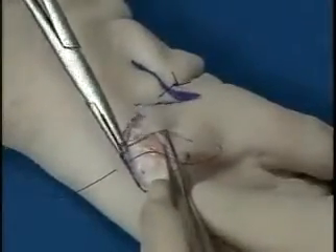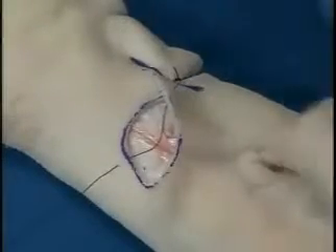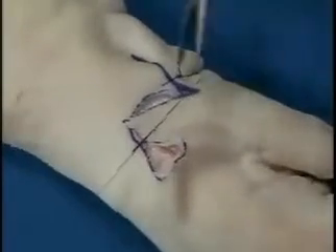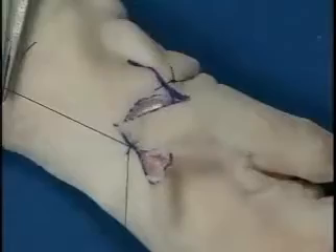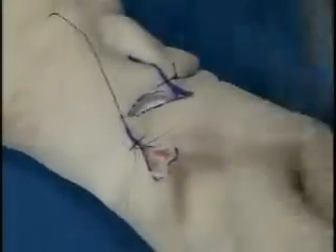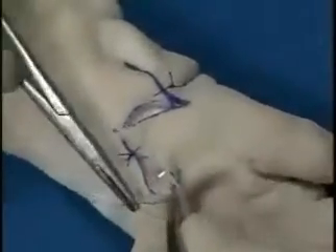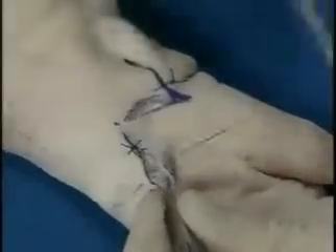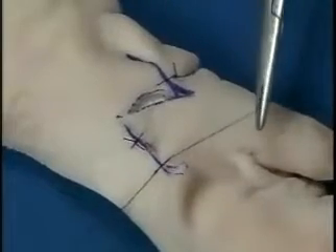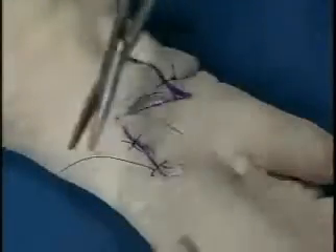Notice this is a triangle being rotated into a circular defect. So we need to be able to trim the excess of that flap so it fits and will inset nicely into the circular defect. Here we see the dog ear. So we place a suture to close this end of the flap. Placing it in position, we can see the dog ear has now been created. We will remove that by making the back cut and then sewing that into position.